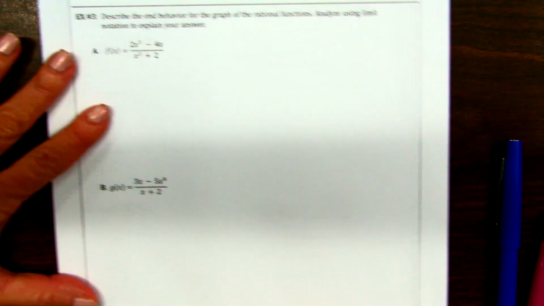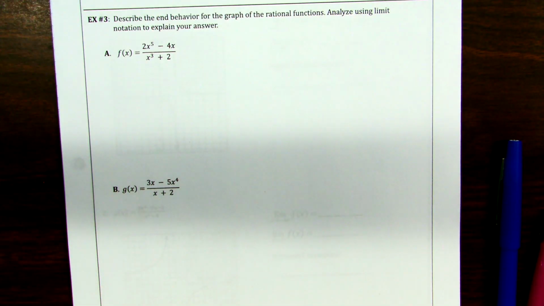Okay, so what we're going to talk about in our last example is end behavior with rational functions. Okay, so let's first find, well, I told you at the beginning of class that sometimes horizontal asymptotes are called end behavior asymptotes. You might hear that when you move up in calculus.